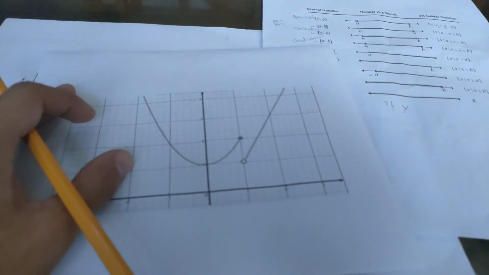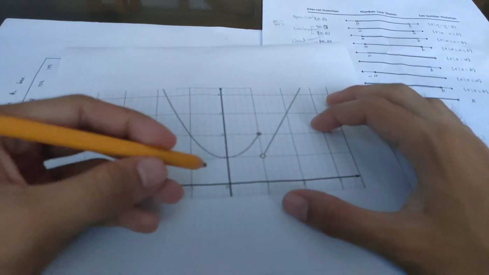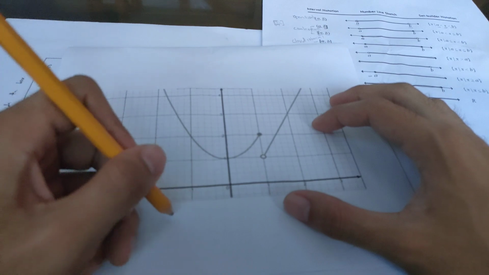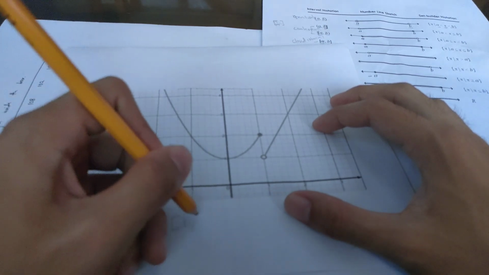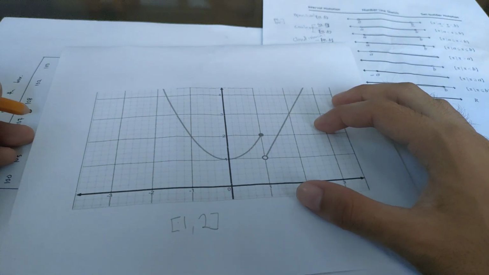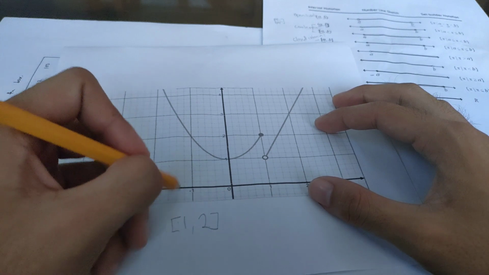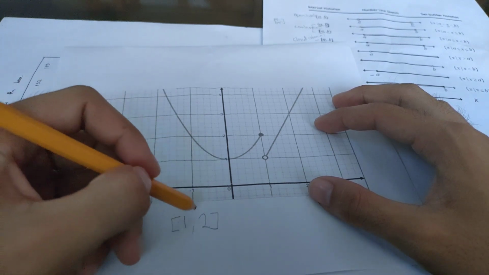So for our first example, we have the closed interval [1, 2]. So this is a closed interval, right? We have boundaries, and the boundaries are included.